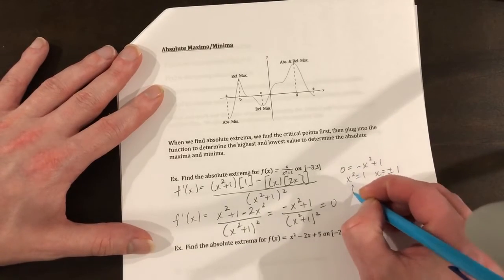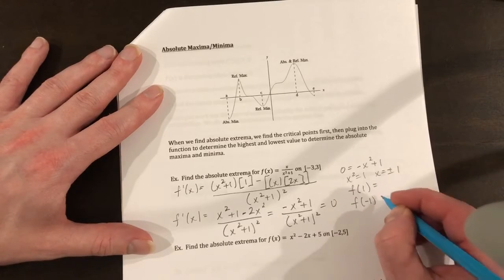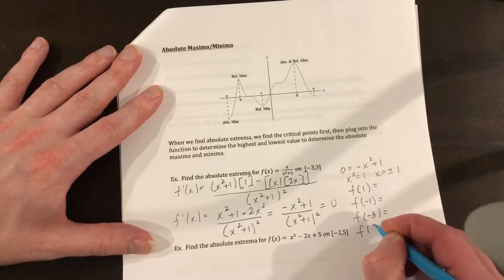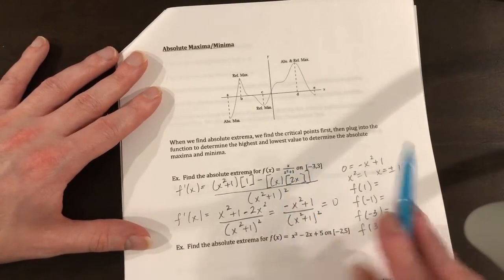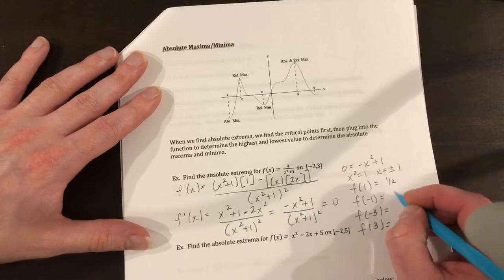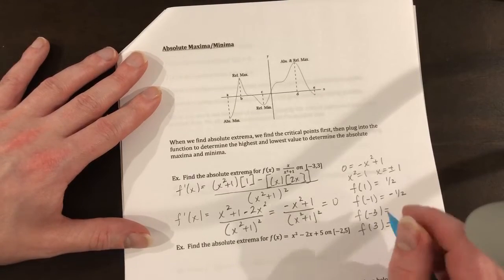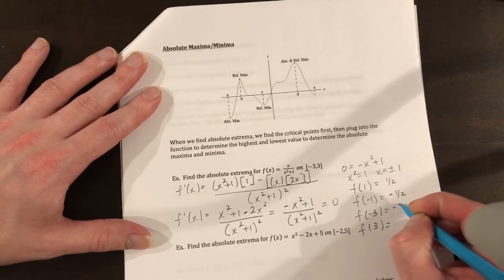So we're going to plug in f of 1, f of negative 1, f of negative 3, and f of 3. If I plug in a 1, I get 1/2. I plug in negative 1, I should get negative 1/2. Plug in a negative 3, should give you negative 3/10.